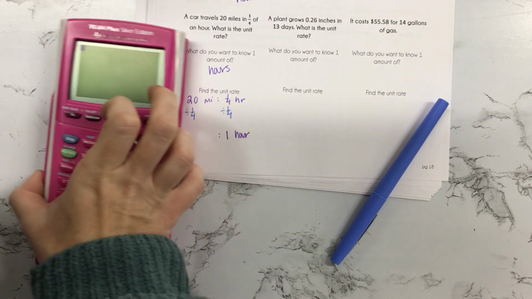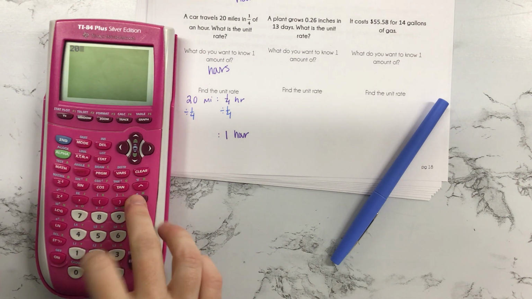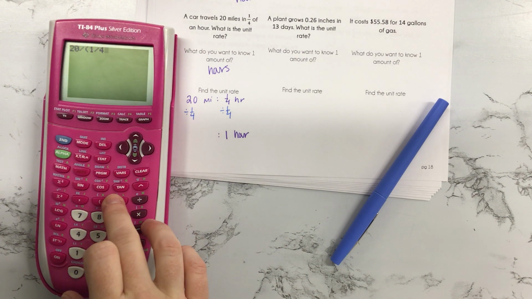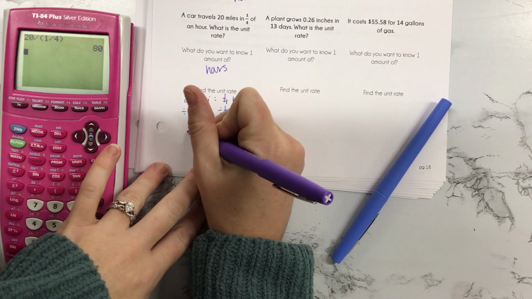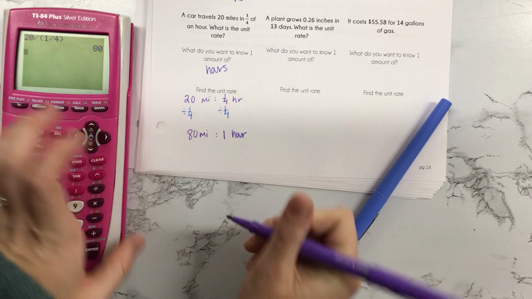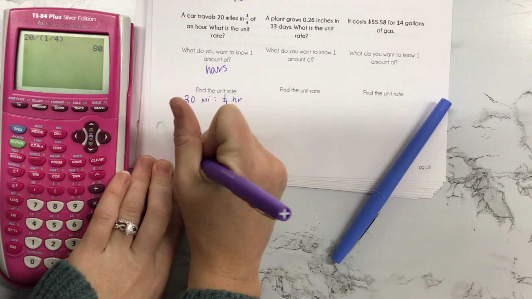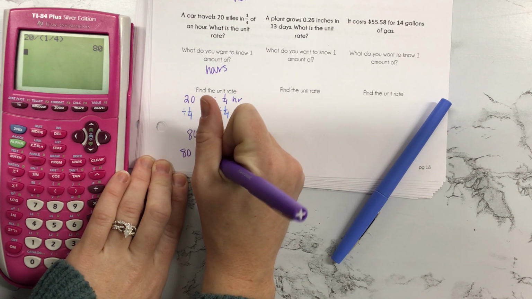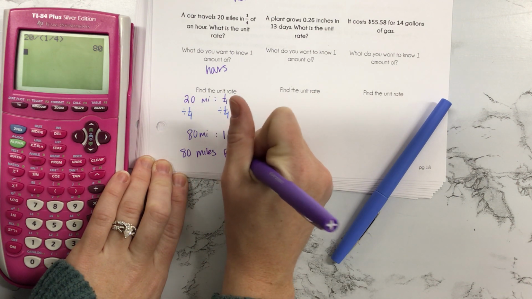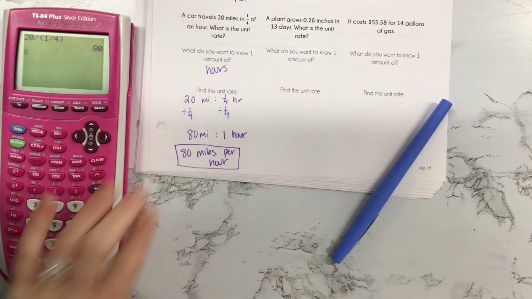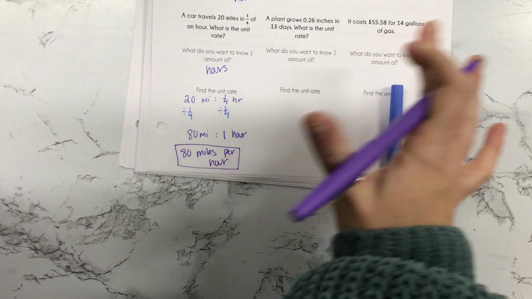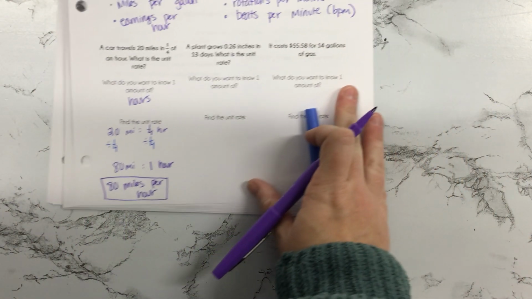Yours is a little different than mine. So if we take 20 divided by 1/4, you get 80. Okay, so the unit rate is 80 miles per hour. It's important to put labels so we understand what we're looking for.